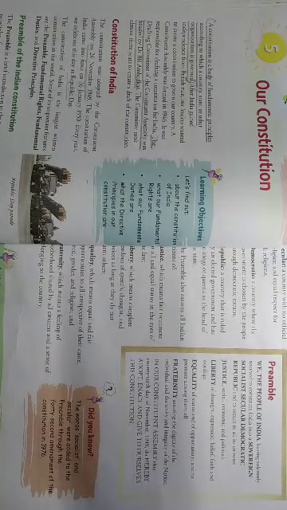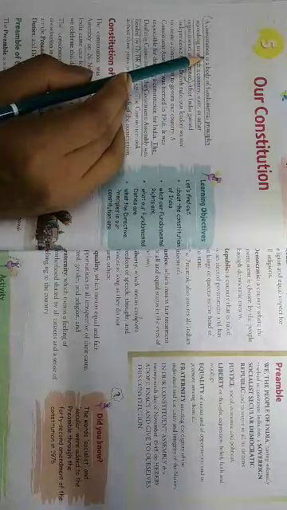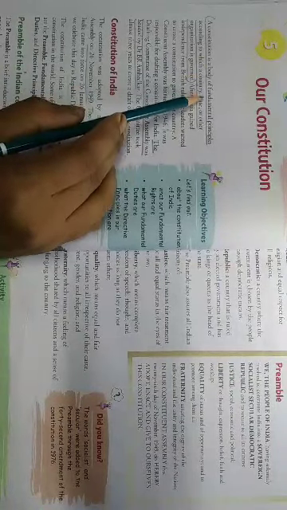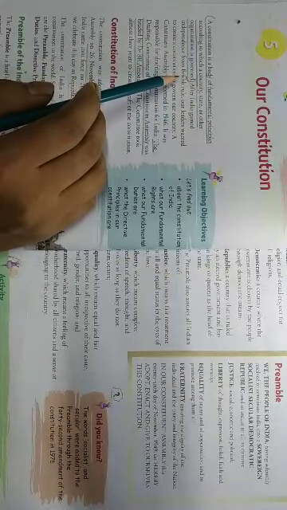At first we will know what a constitution is. A constitution is a body of fundamental principles according to which a country, state or other organization is governed. So it is a body of fundamental principles which helps to run the government.